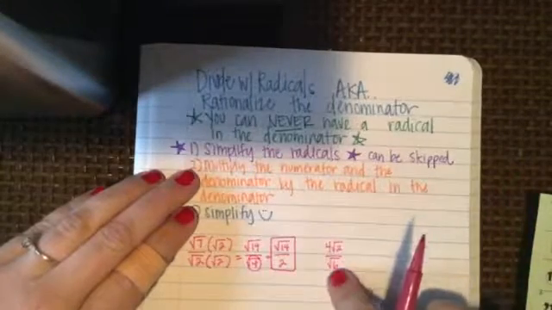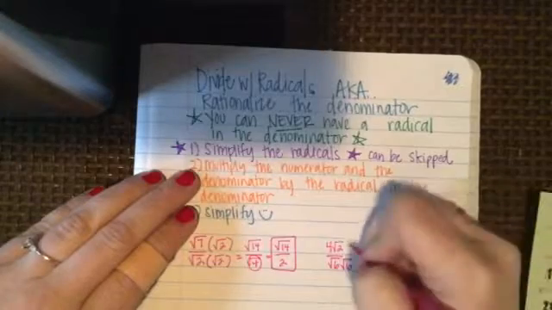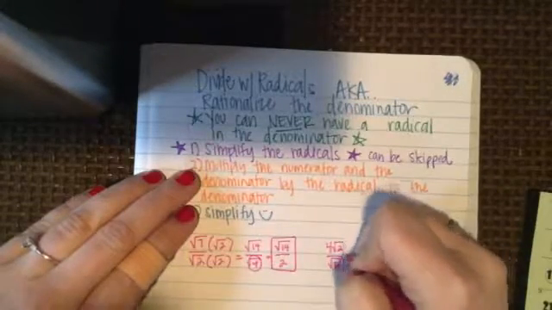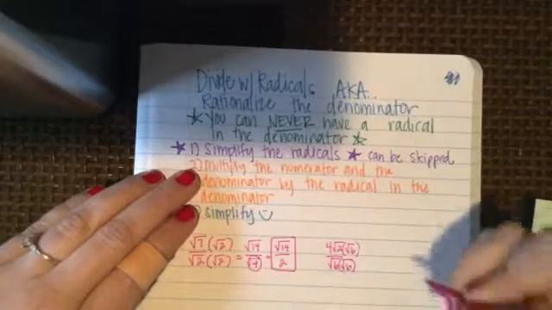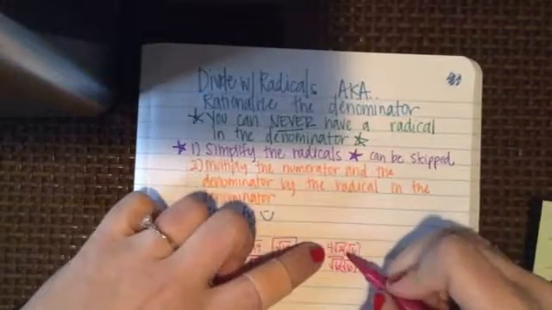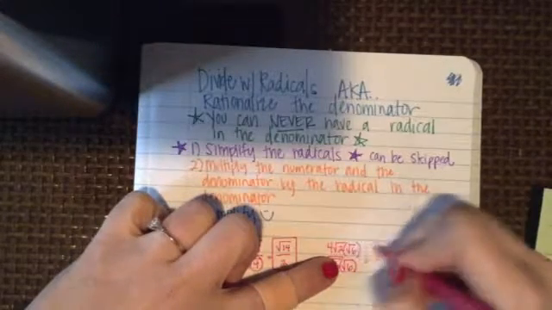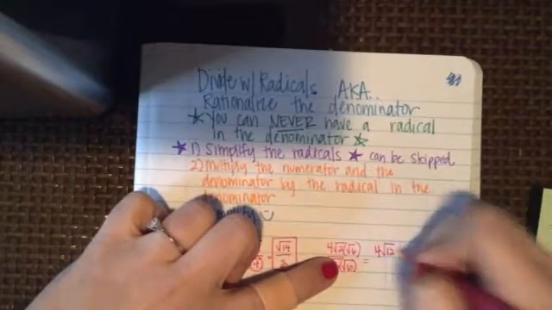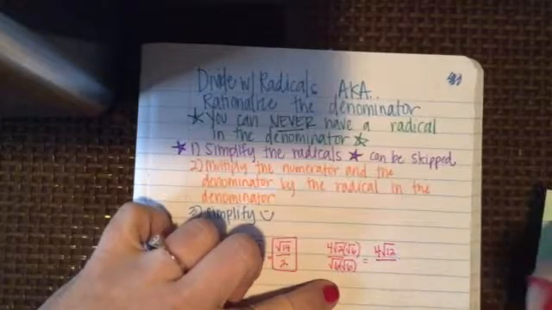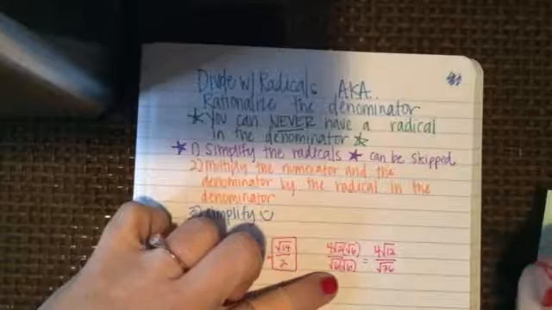So my denominator radical is radical 6, and I multiply the numerator by radical 6. Okay, rules of multiplying. Multiply the coefficients. So 4 times 1 is 4. And 2 times 6 is radical 12. Over 6 and 6 is radical 36.